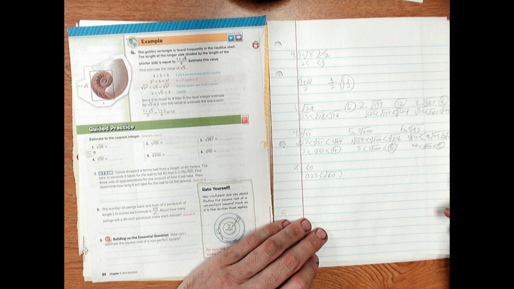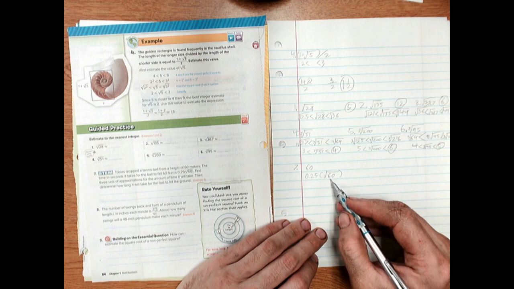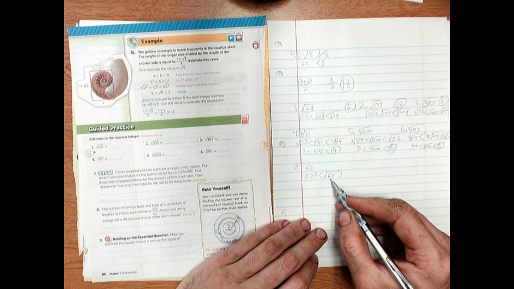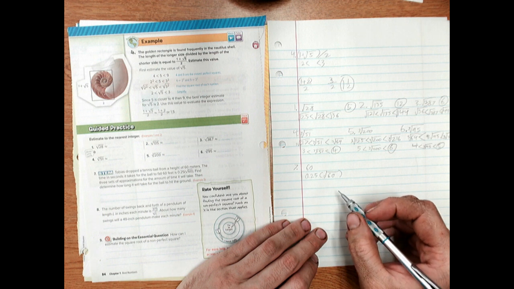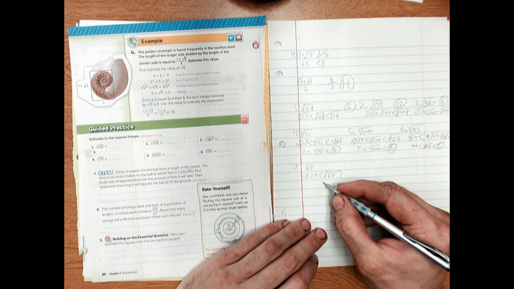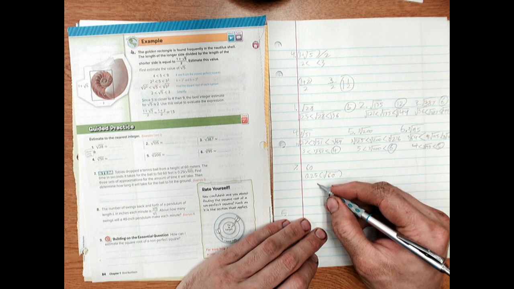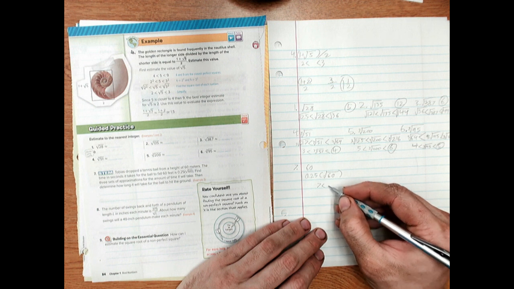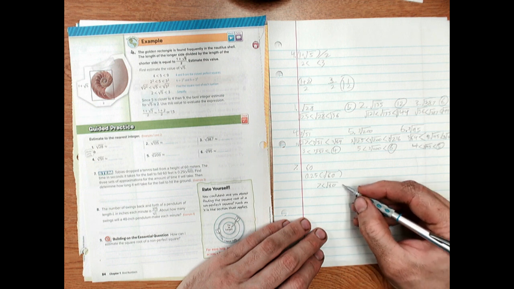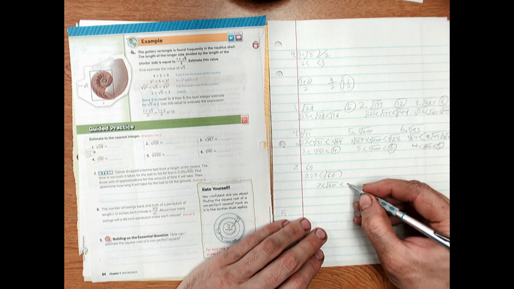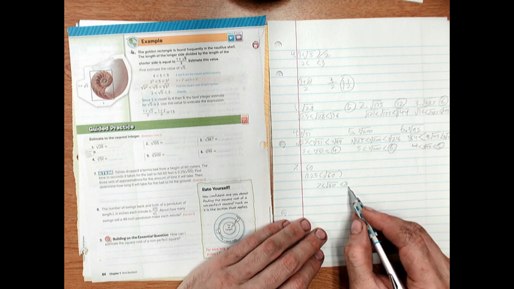Okay, so first I'm going to approximate it by saying the square root of 60 is between the square root of 49, which is 7, and 8. It is closer to 8, but it's going to be somewhere between these two.